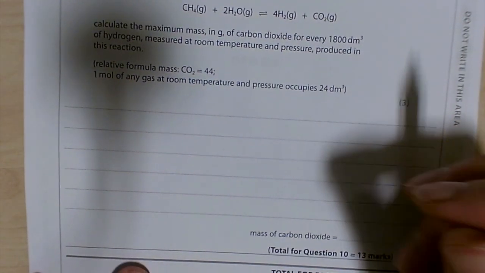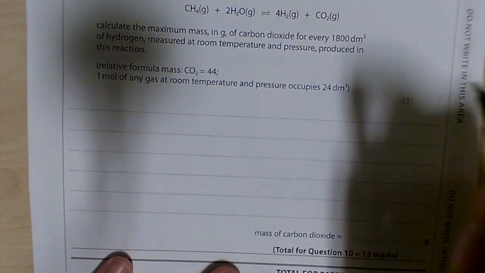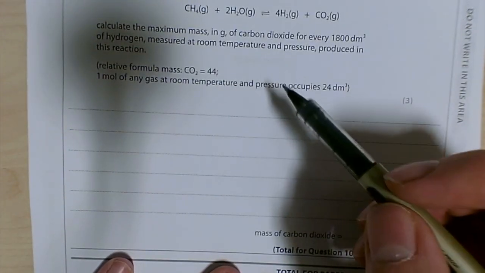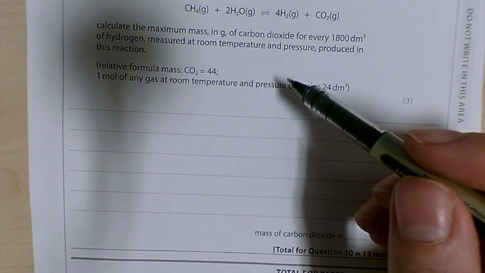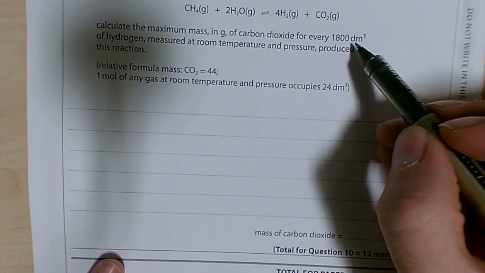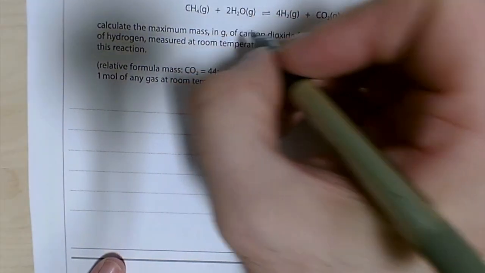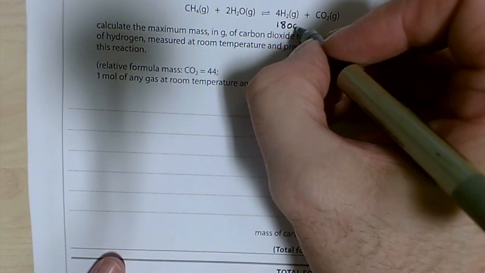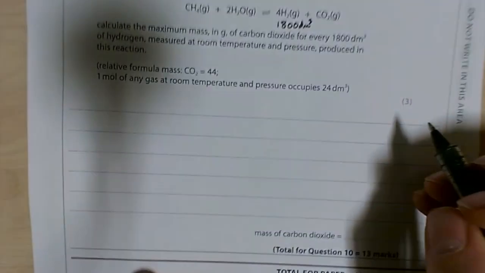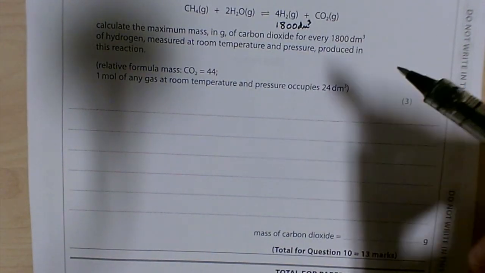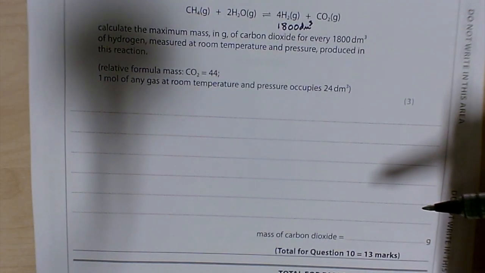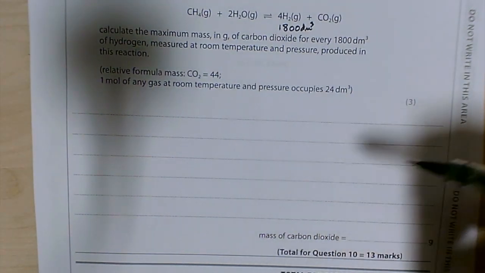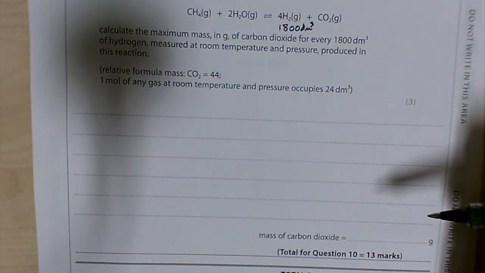And then the final part then, we have the same reaction. We're calculating the maximum mass in grams of the carbon dioxide for every 1,800 decimeters cubed of hydrogen. Okay, measured at room temperature and pressure, and we've been given the formula mass of carbon dioxide, and also this handy tip here that a mole of gas at room temperature and pressure is 24 decimeters cubed.